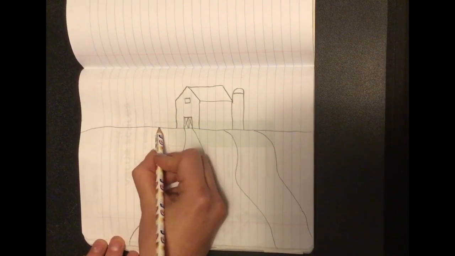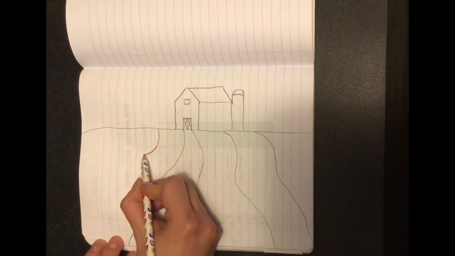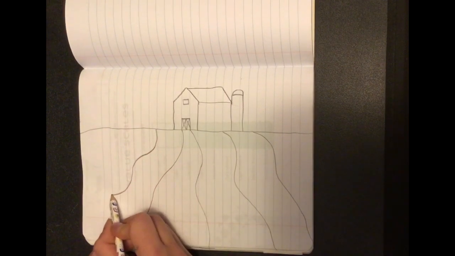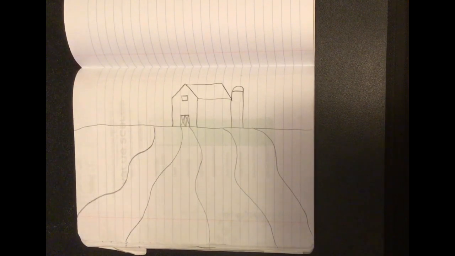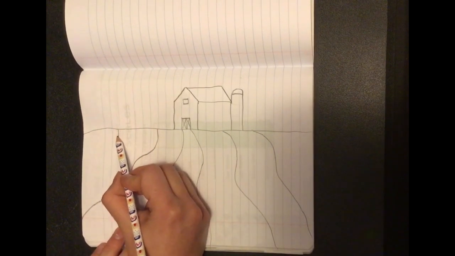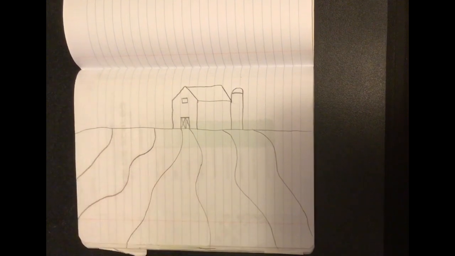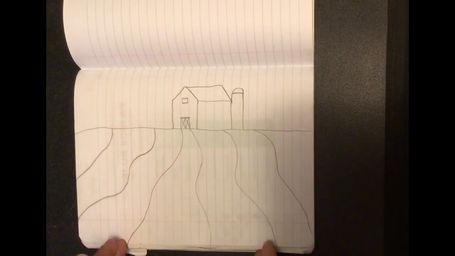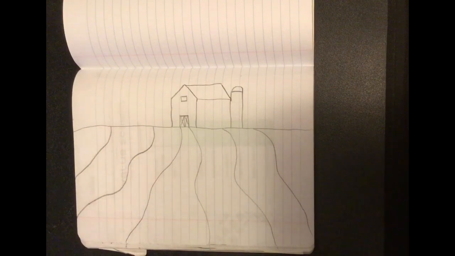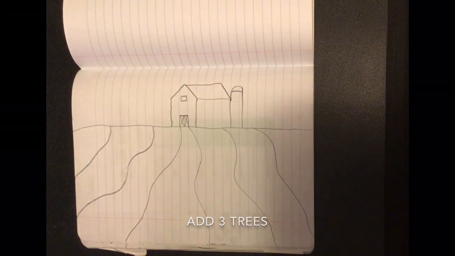I will start over here and kind of follow along, but then have it get a little bit bigger at the end. And then my last line, I will have go off on the side again. And you could have your lines go straighter forward or just be completely straight along the page. It is the artist's choice.